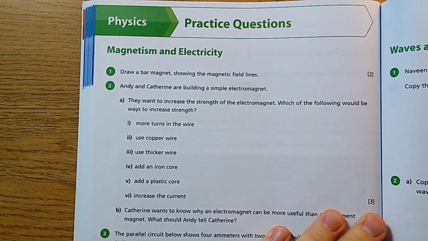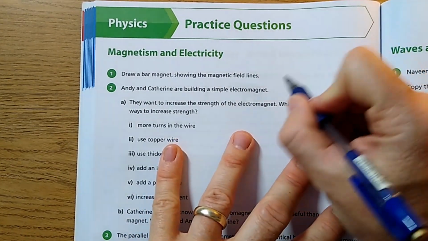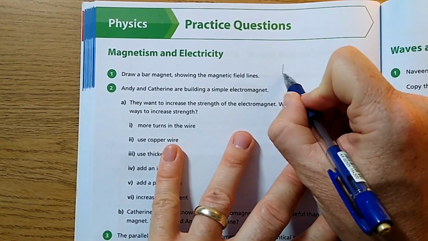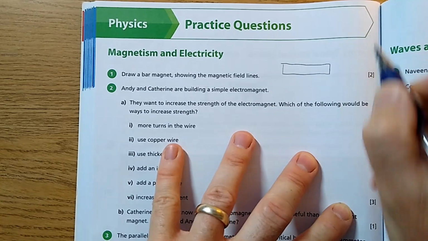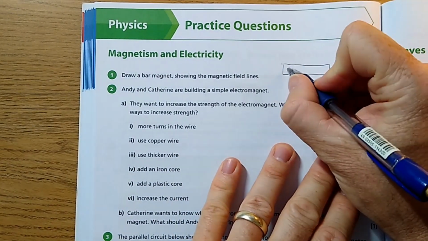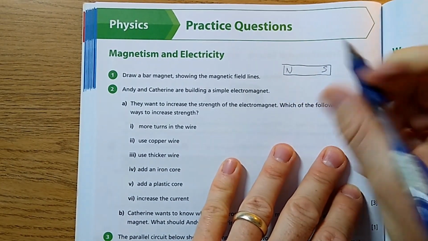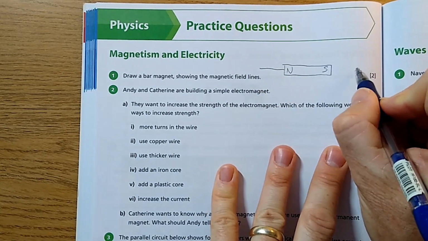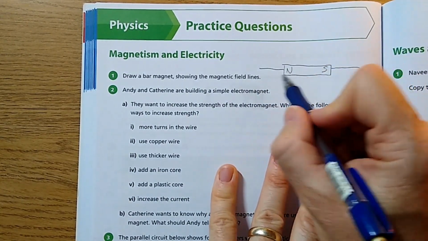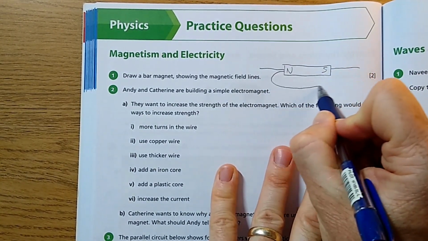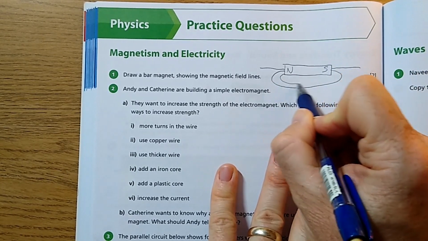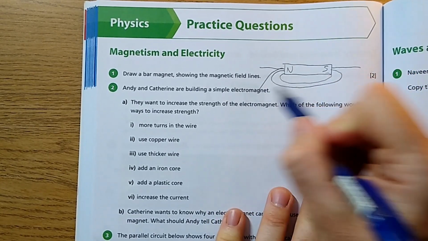Okay, so let's go through these questions here. A bar magnet, what should that look like? Well, we don't need to draw anything fancy in 3D. We just draw a bar like that, put a north, put a south, and then we're going to have magnetic field lines. I said earlier on, it's a bit like a hamburger or a beef burger, and they're going to look like this.